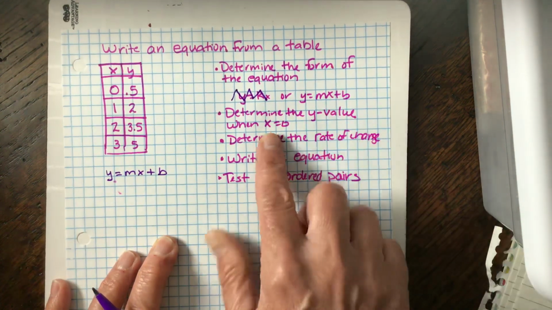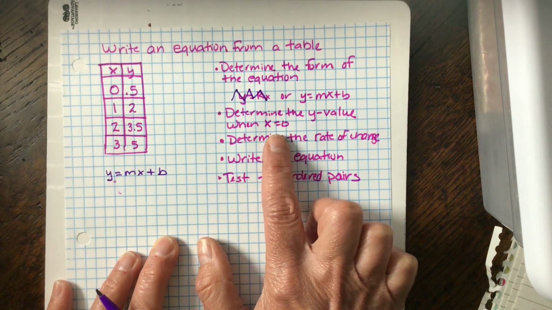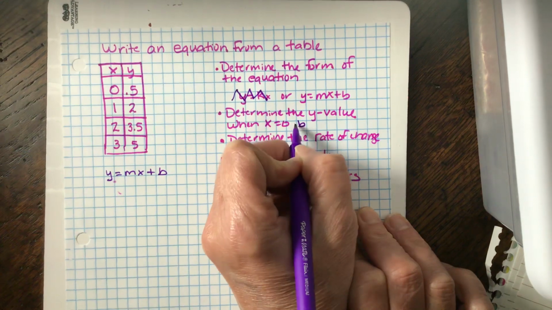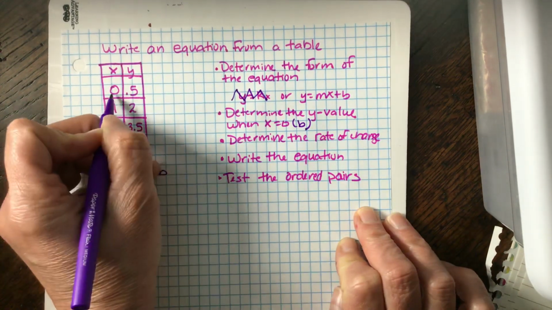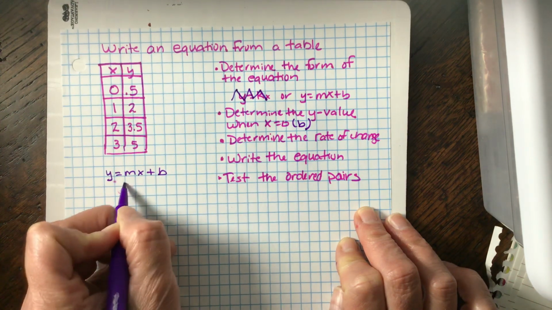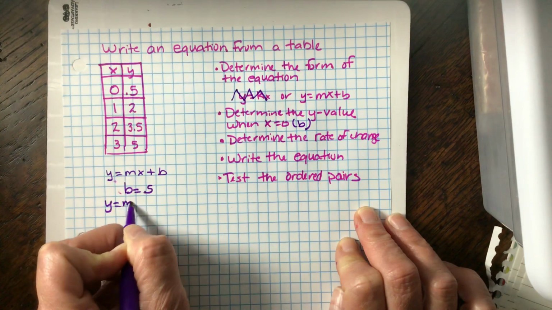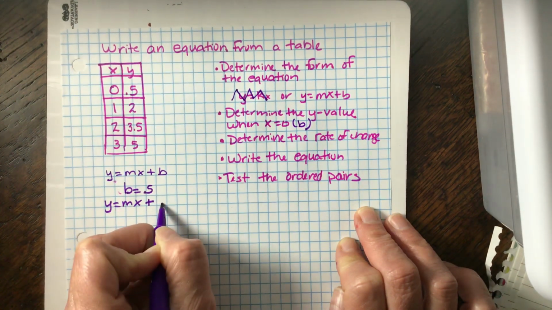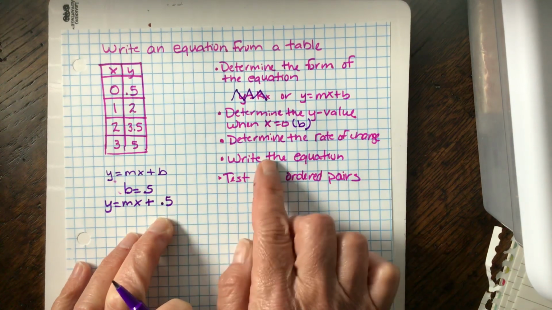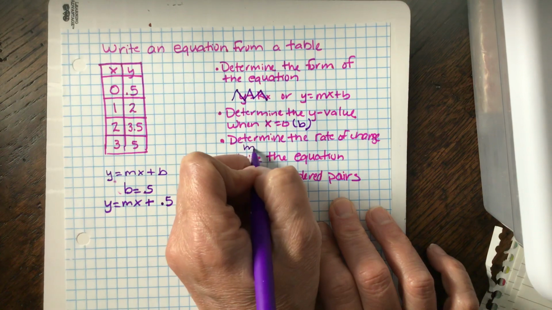My next step, determine the y value when x is 0. That is going to be b in our equation. When x is 0, y is 5/10, so b is 5/10. So I've got part of my equation. That is our constant. Next step is to determine the rate of change. The rate of change will be m in the equation.